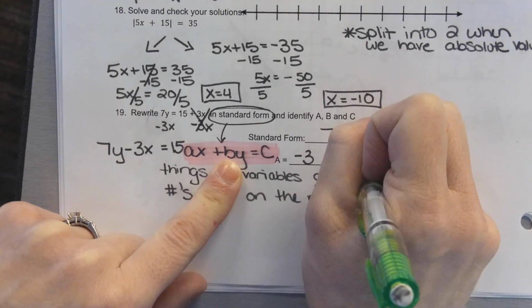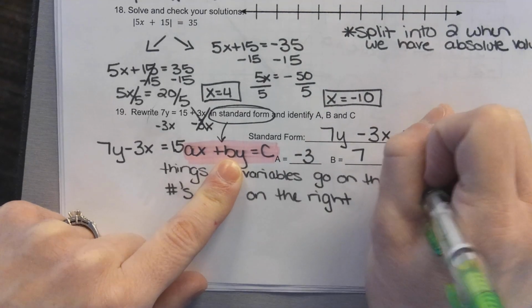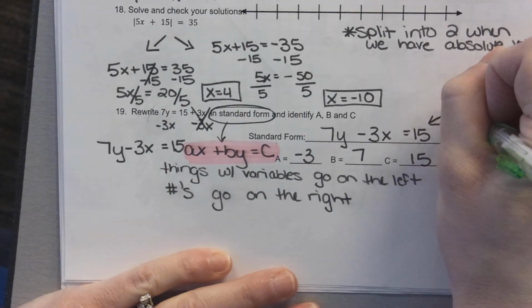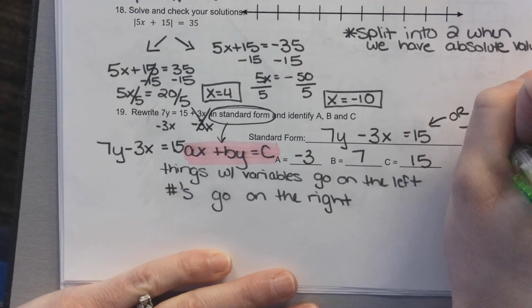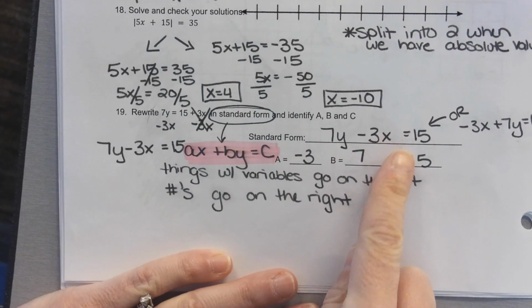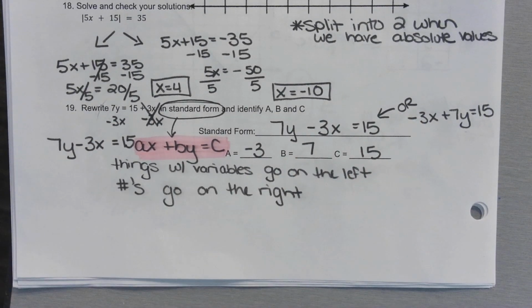The c value is the number that's sitting by itself. 15. You could also write negative 3x plus 7y equals 15. Again, I don't care if you have this or this, as long as your variables are on the left, numbers are on the right. Are we good for 19?